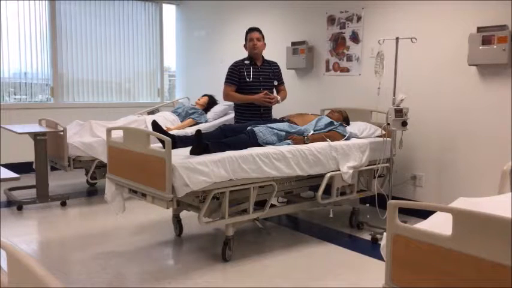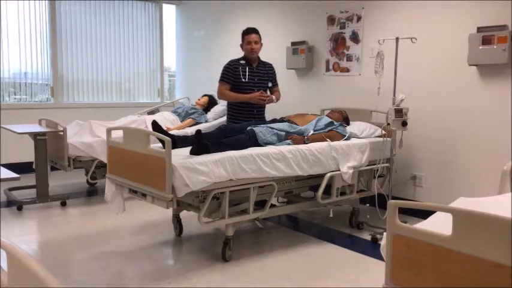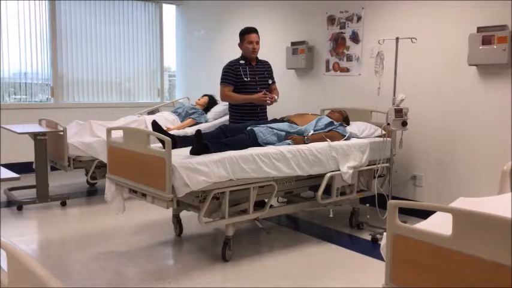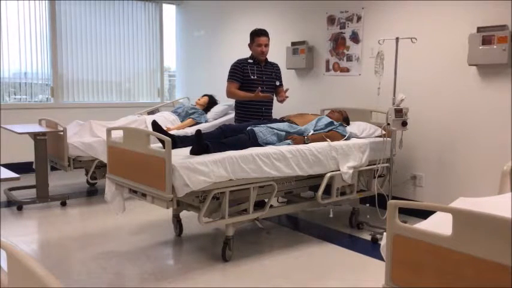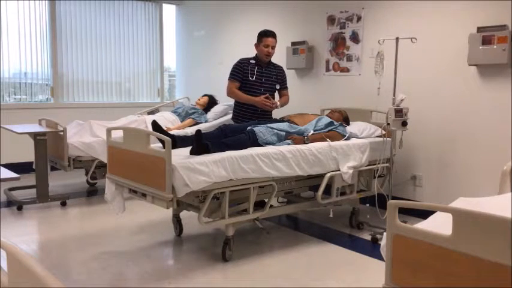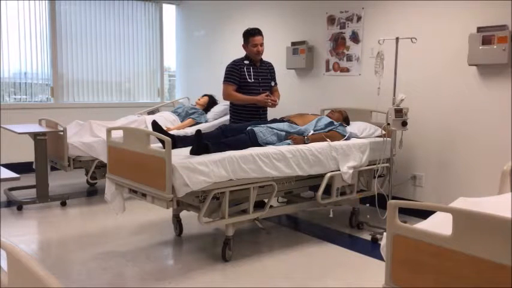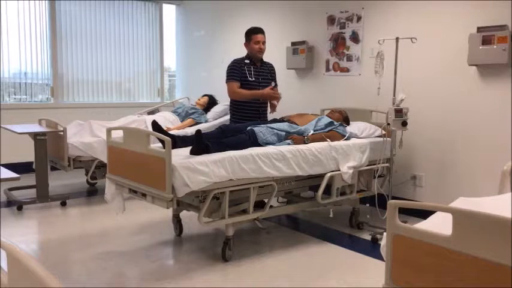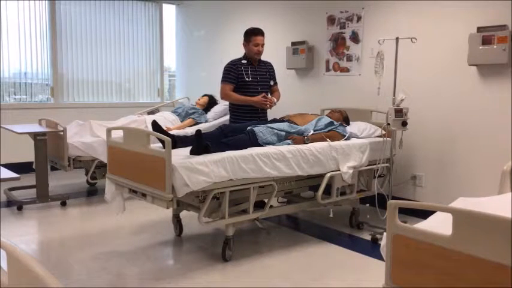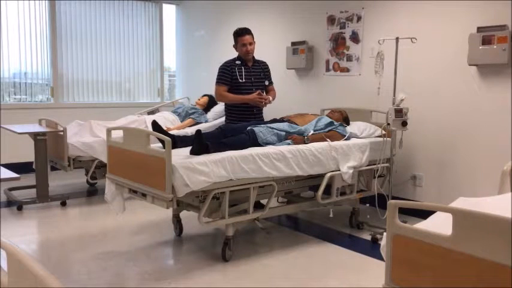To check the abdomen, we follow the different steps of the abdominal examination, which are inspection, auscultation, palpation, and percussion. In the inspection, we look at the symmetry of the abdomen, if there is any swelling, or any mass that we can see directly.